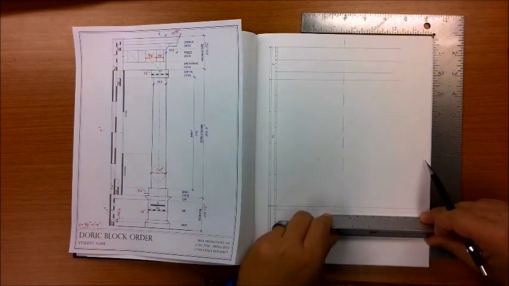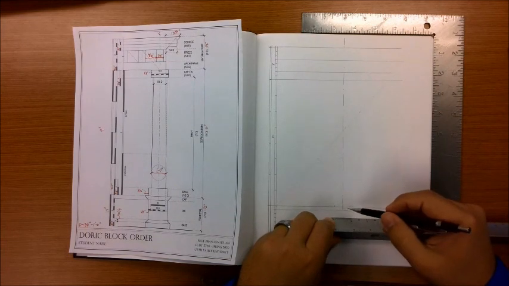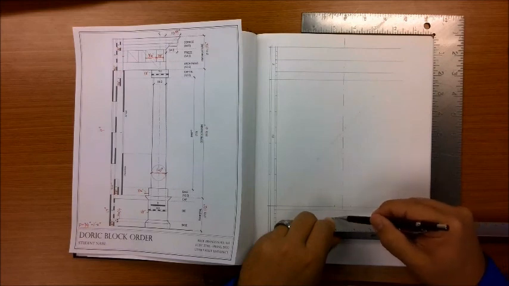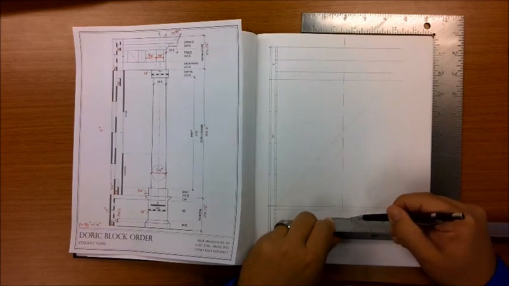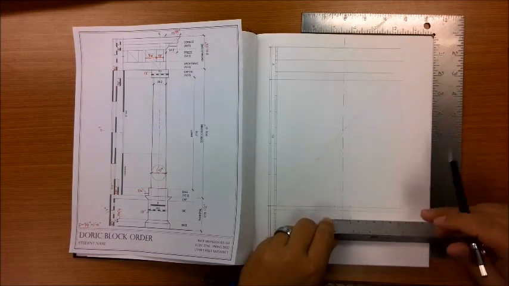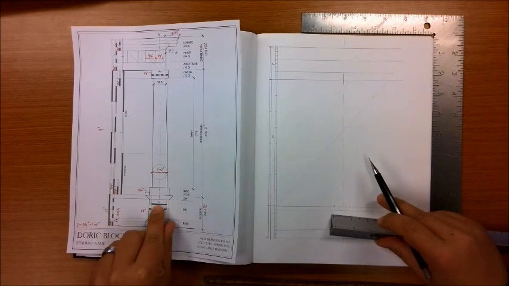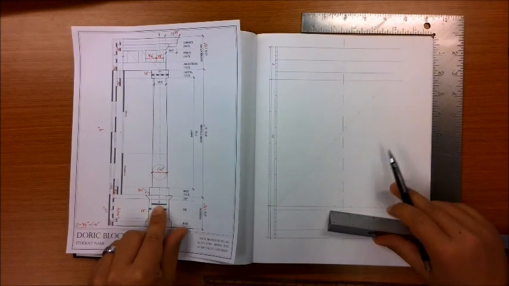That's important because that marks where D is located, that measurement. I'm going to go ahead and mark it down below within the pedestal, because what I'm going to do is place a little graphic scale there that indicates what D is.